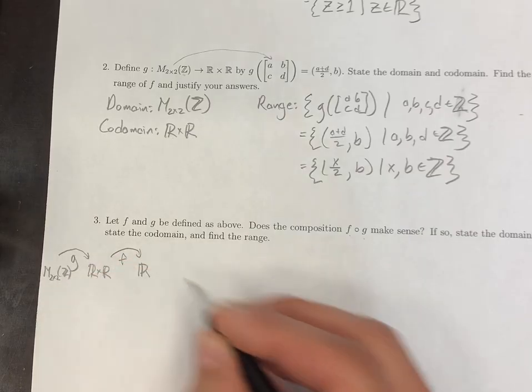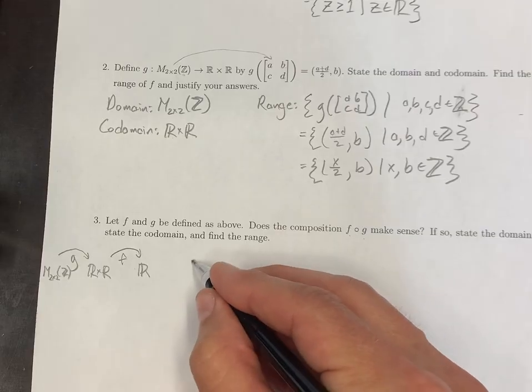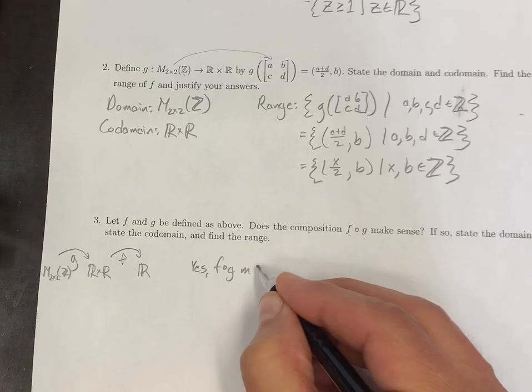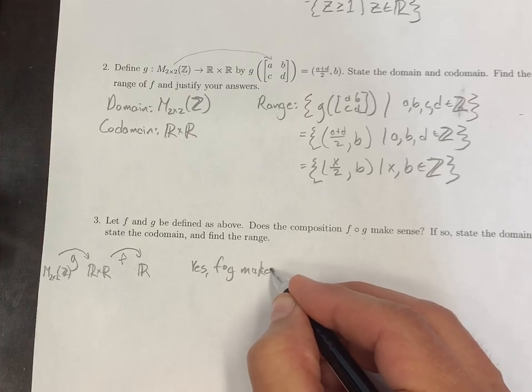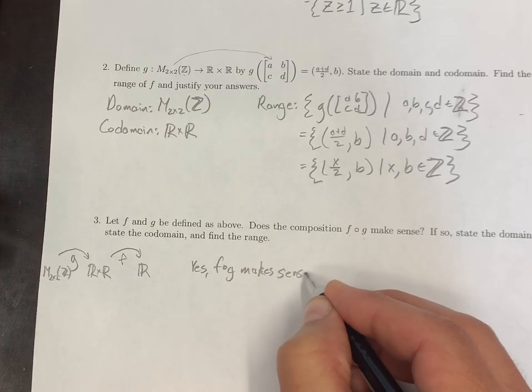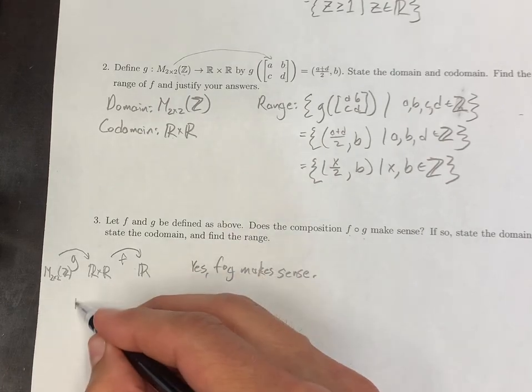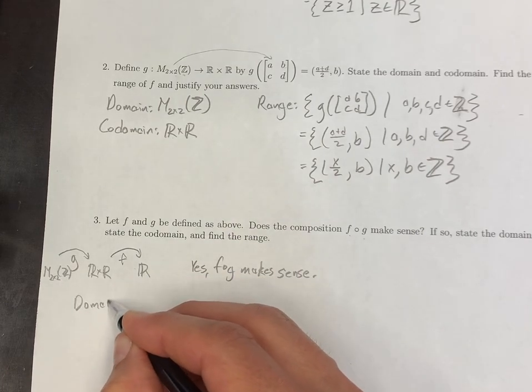And this little chart is also going to help. Yes, f of g makes sense, right? Well, what's the domain? What's the list of possible inputs for this function?